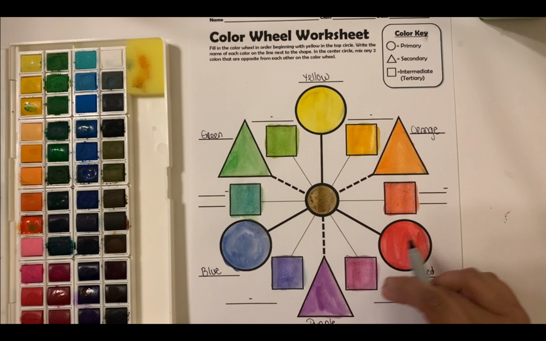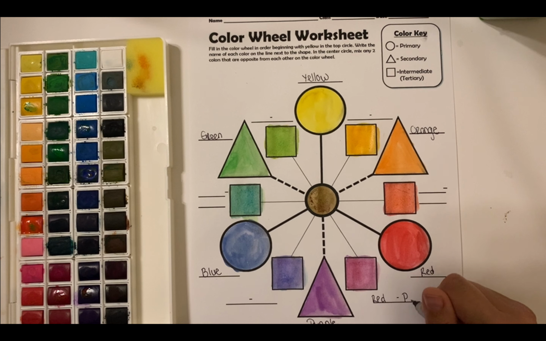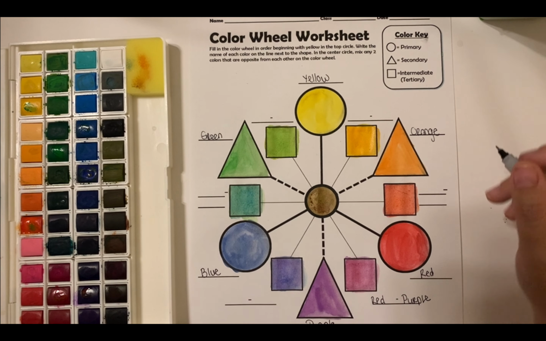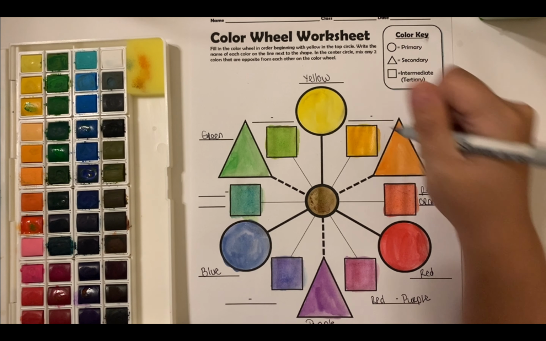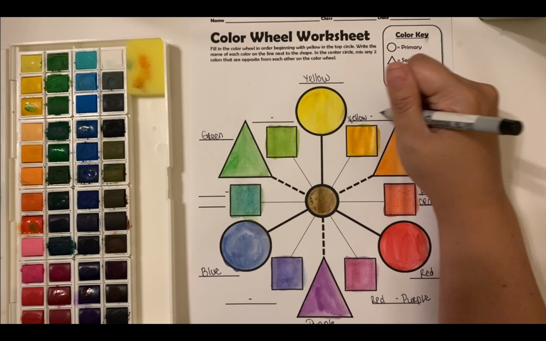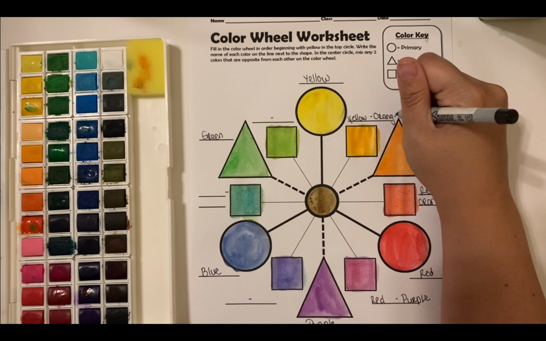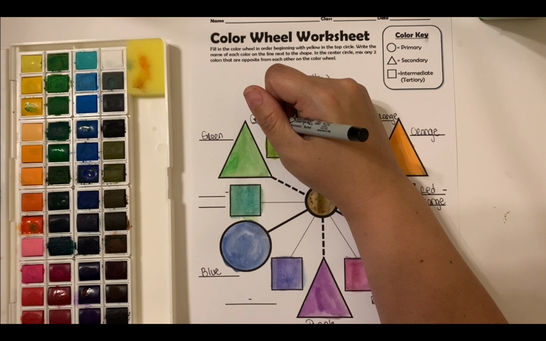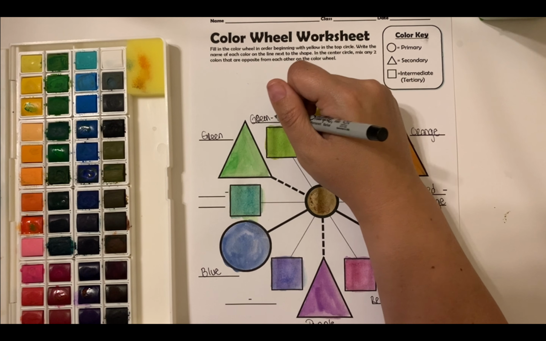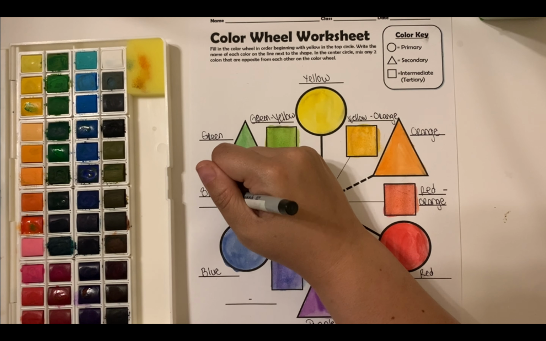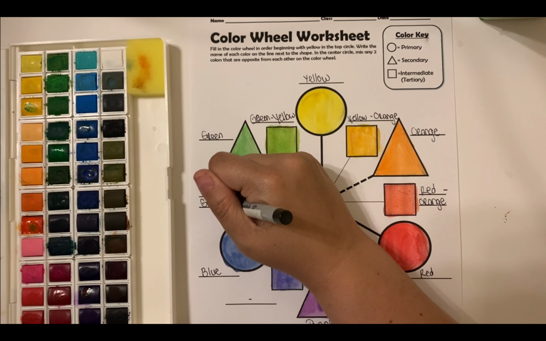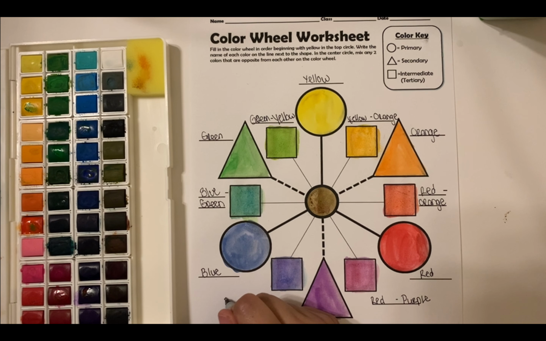All right, and then we are going to do our tertiary or intermediate colors, where our primary and secondary color together makes red-purple. And then we have red-orange. Then we have yellow-orange, and then we have green-yellow, or yellow-green. And then we have blue-green. Then we have blue-purple.